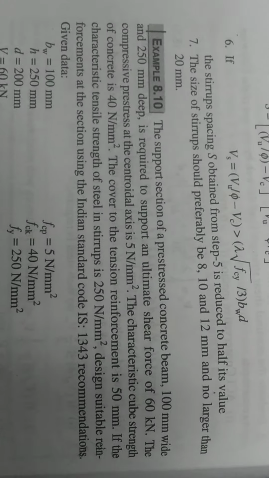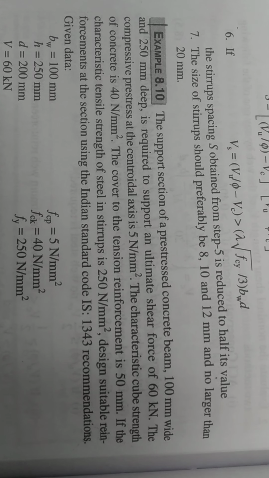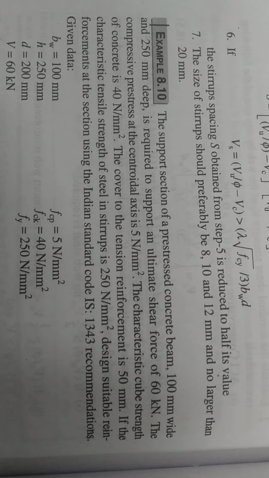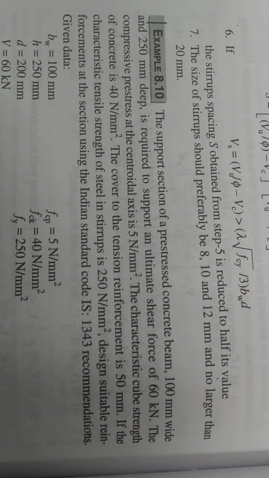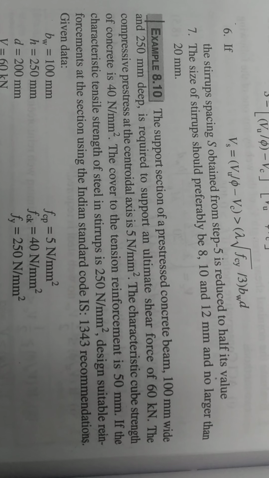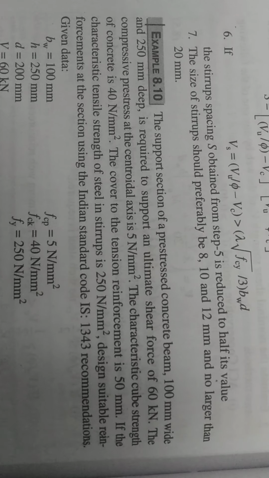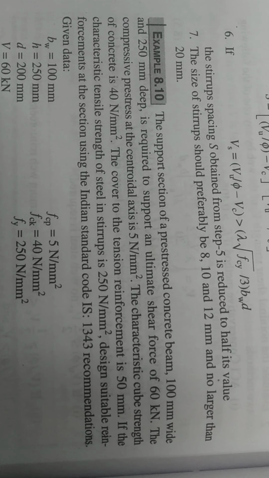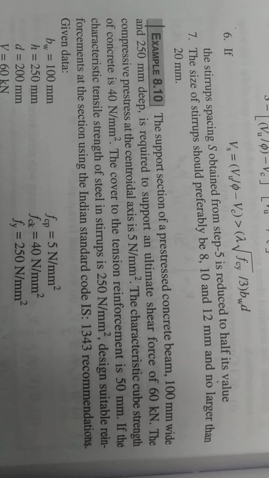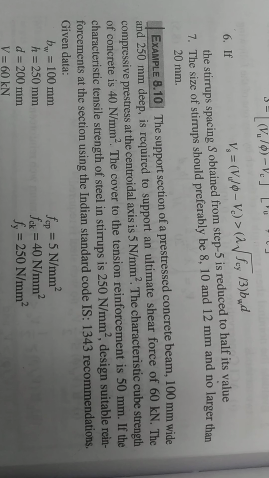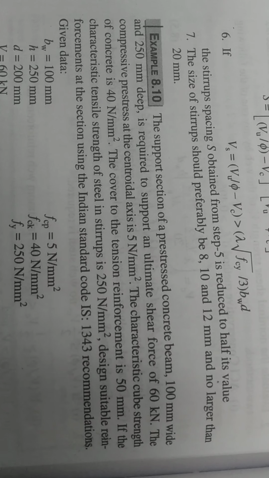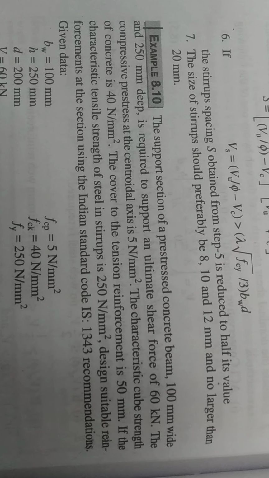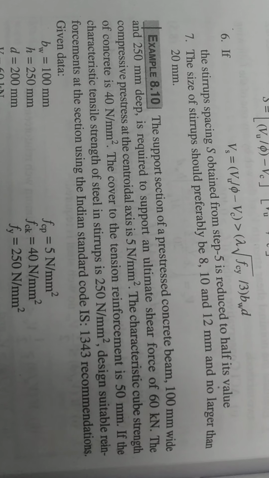The support section of a pre-stressed concrete beam 100 mm wide and 250 mm deep is required to support an ultimate shear force of 60 kN. The compressive pre-stress at the centroidal axis is 5 Newton per mm square. The characteristic cube strength of concrete is 40 Newton per mm square. The cover to the tension reinforcement is 50 mm. If the characteristic tensile strength of steel in stirrups is 250 Newton per mm square, design suitable reinforcements at the section using Indian Standard Code IS 1343 recommendations.